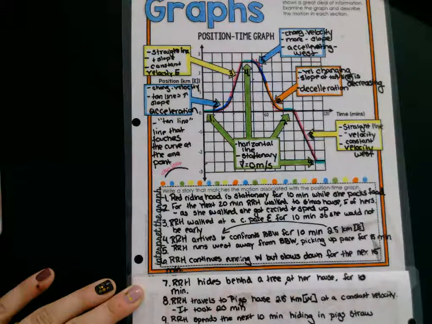And where is Pig's straw house? 2.5 kilometers west of hers.